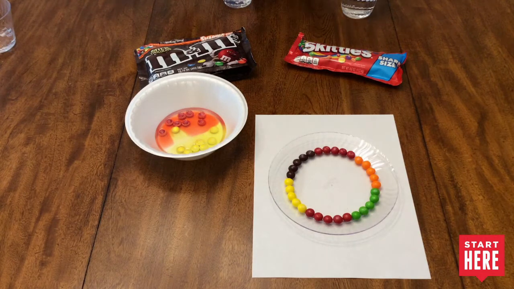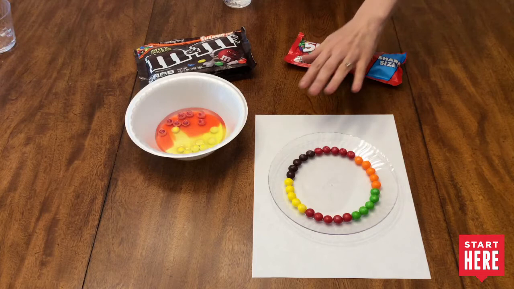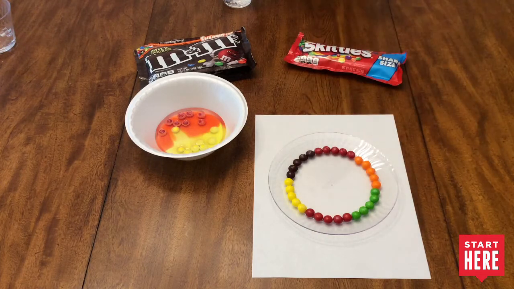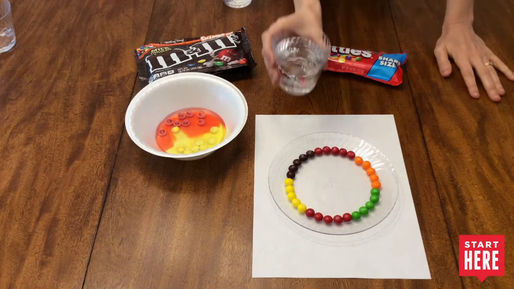What is happening, boys and girls? You're right, it did not combine. We see yellow and red. Well, let's try Skittles. Let's see what happens when we pour water on Skittles. So I have placed Skittles in a pattern on the plate, and I'm going to pour some water, and let's see what happens to Skittles.